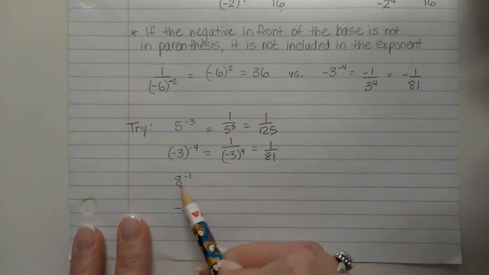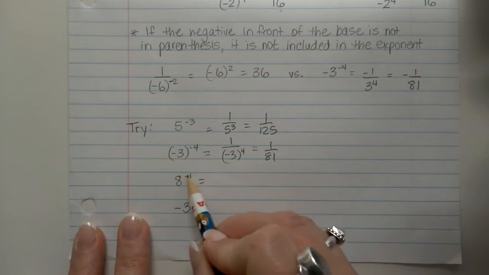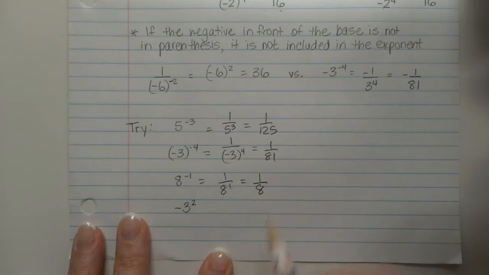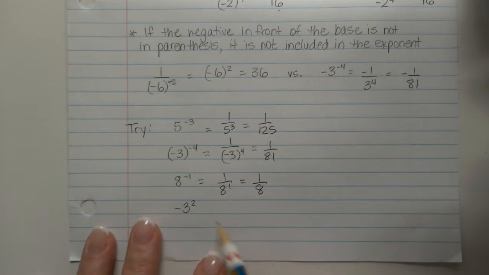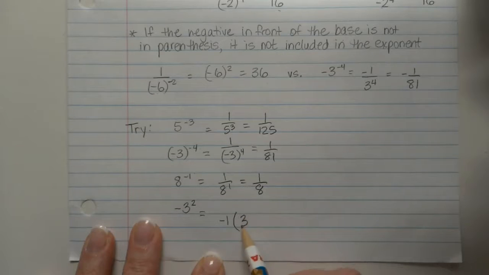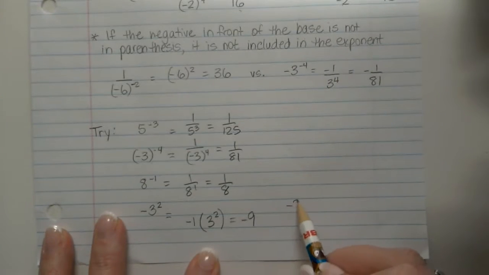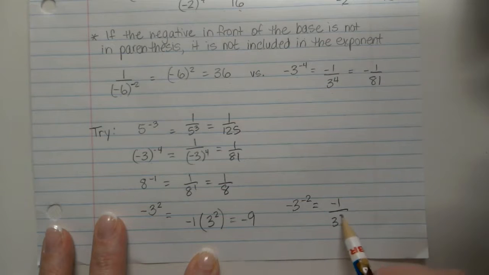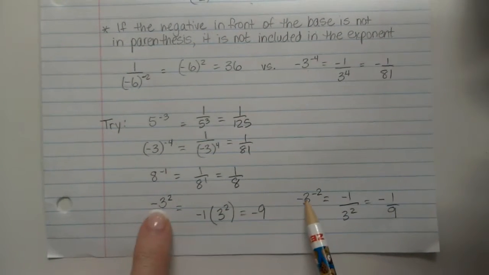All right. 8 to the negative 1, again, this negative is just saying put the 8 to the 1 power in the opposite place, and 8 to the 1 is the same as 8. Now this is the same as having negative 1 times 3 squared. This is actually negative 9. I think this was supposed to be a negative, but if you had that, you would have negative 1 over 3 squared, and this would be negative 1/9. So there's a difference between these two here.